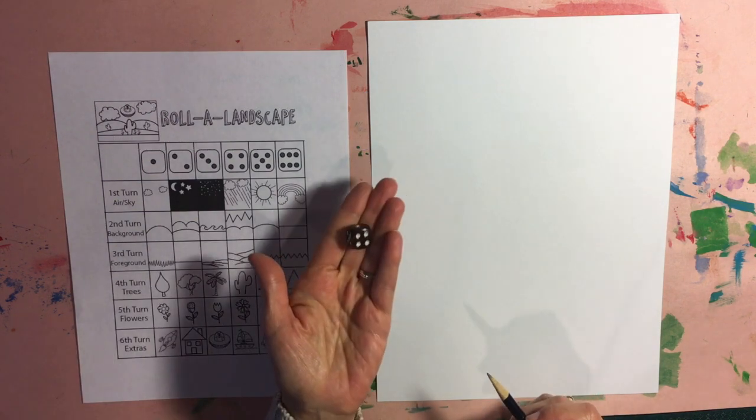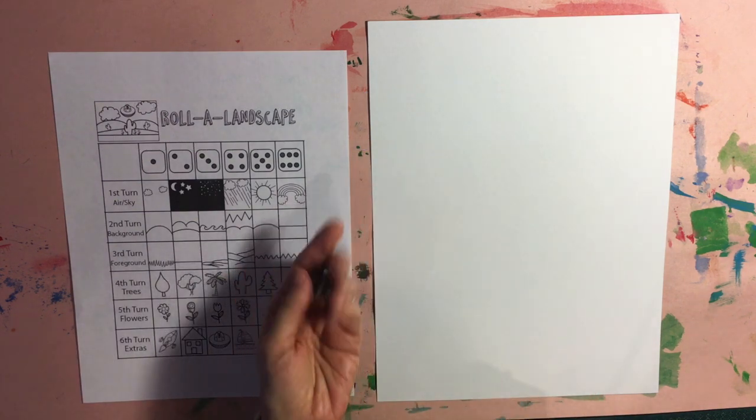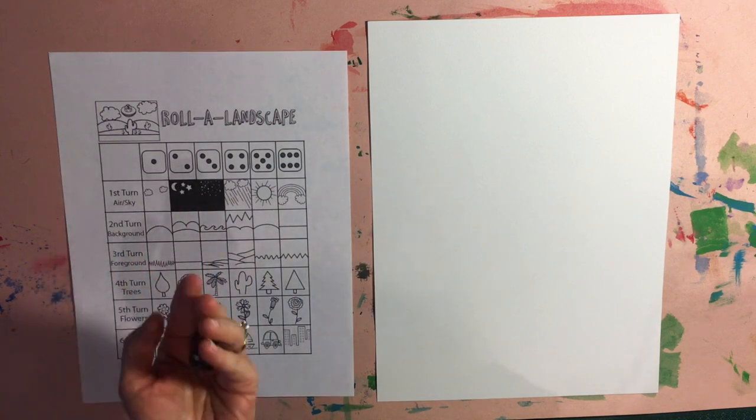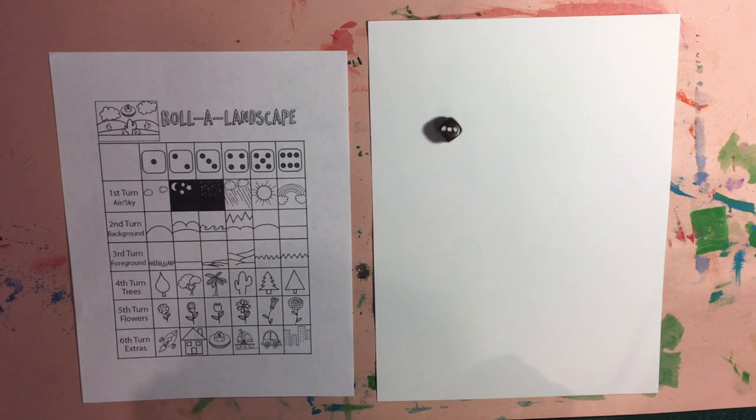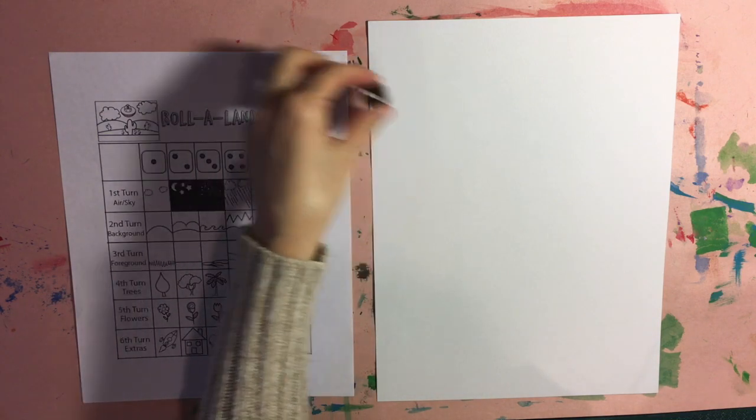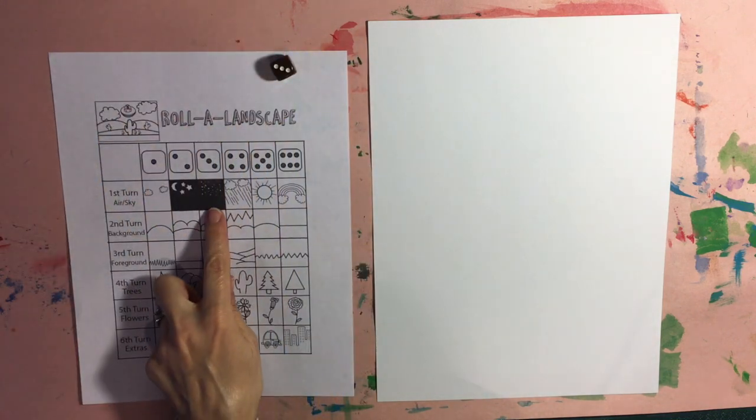So I have a dice. I'm going to take the dice for my first turn and roll. And I have a 3. If you don't have dice at home, you could just pick one of the objects. So this is 3 here.